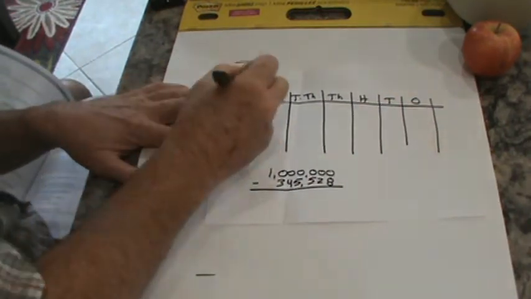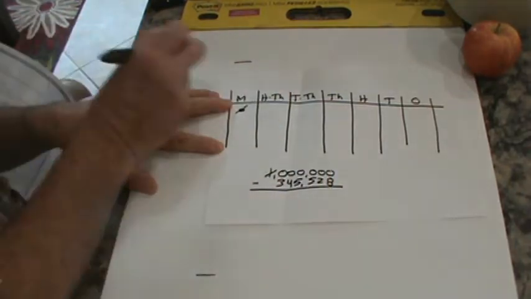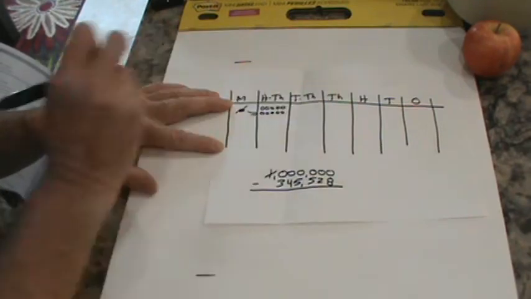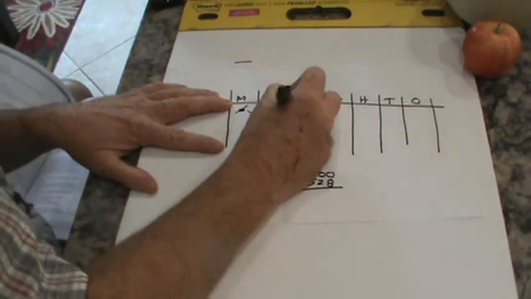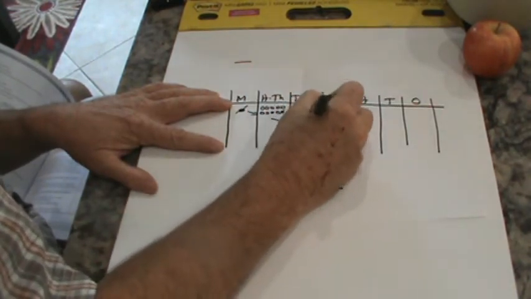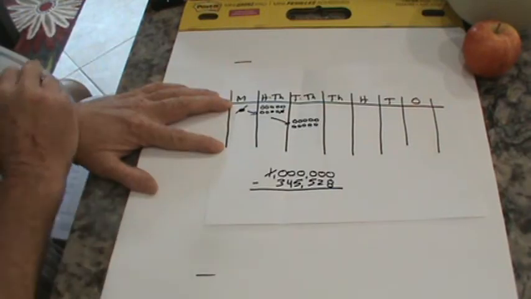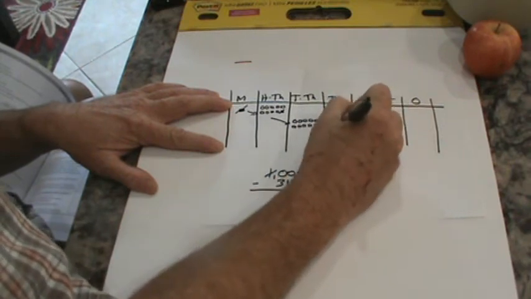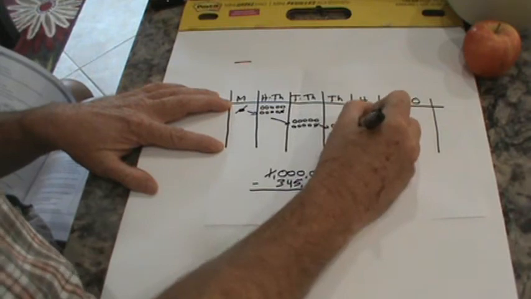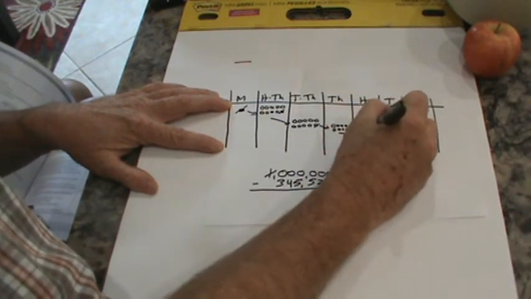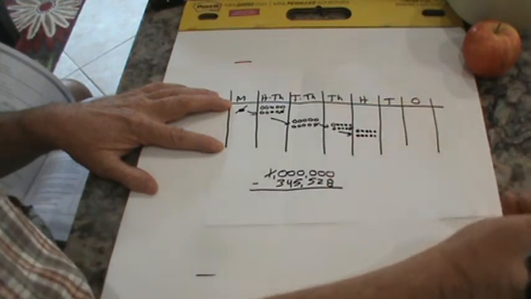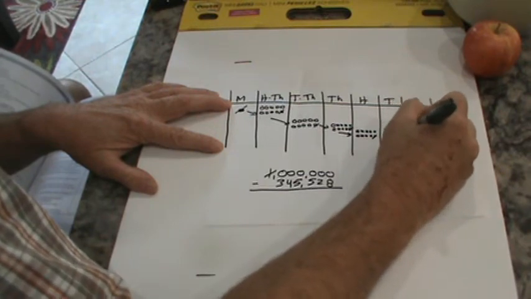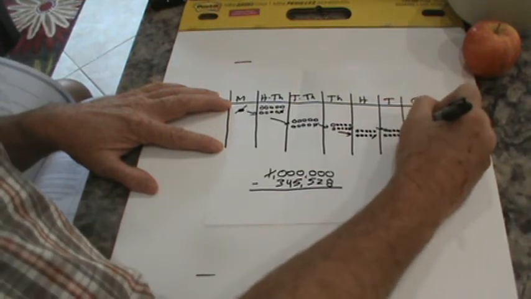Let's get started. We have to decompose the million. It's gone. So the million is going to become 10 hundred thousands. 1, 2, 3, 4, 5, 6, 7, 8, 9, 10. See where this is going? Let's keep going. 10 ten thousands, 10 thousands, 10 hundreds. Cross one out of the hundreds and into the tens. Cross one out and we give it 10 ones.